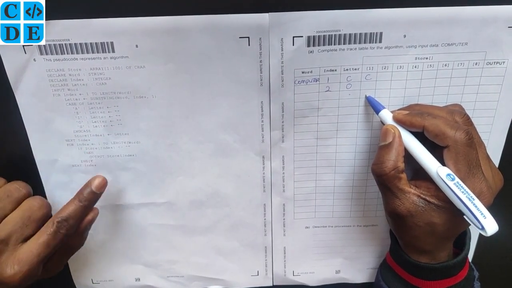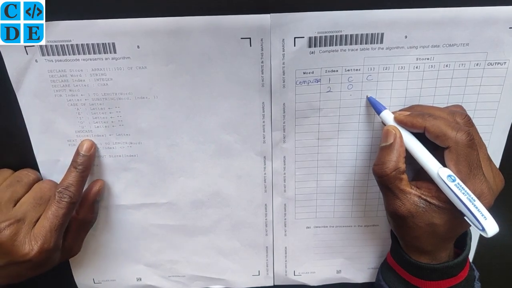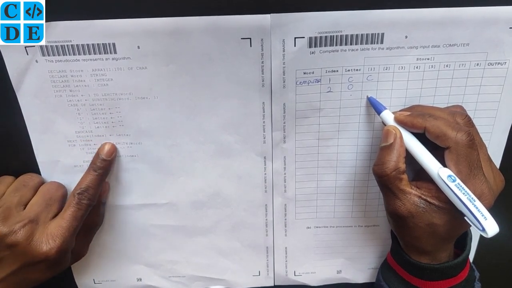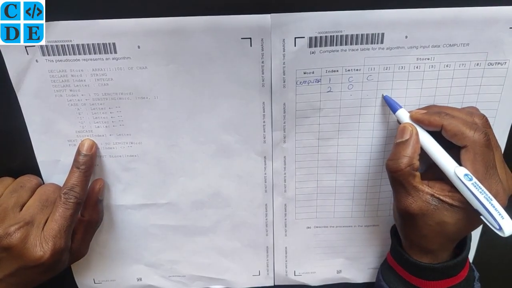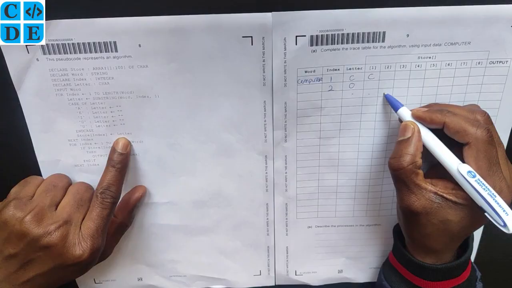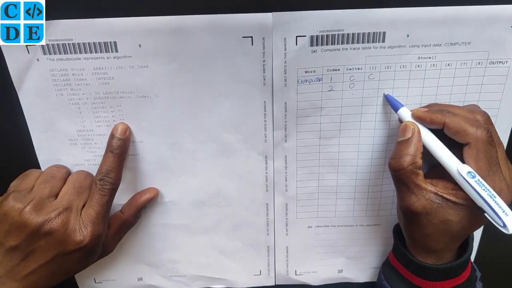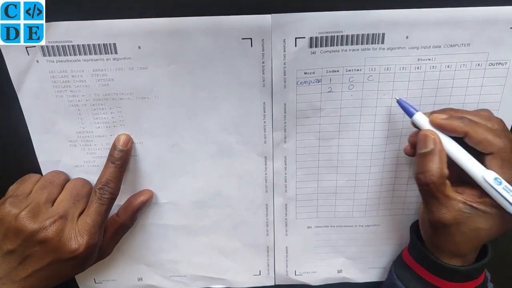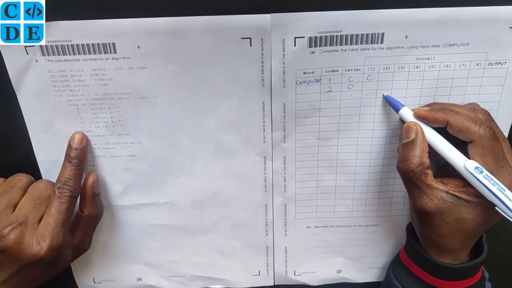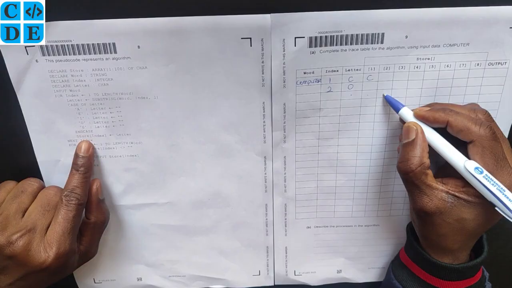So that will happen, and then here store index letter. The number 2 here, which is this one, will take the value of letter, and the value of letter here is empty. So this is basically empty. All right, so what next do we need to do?